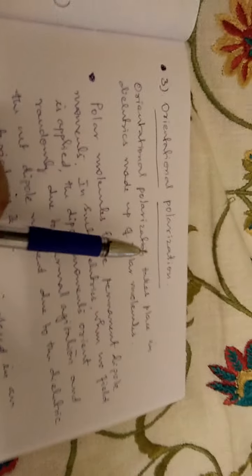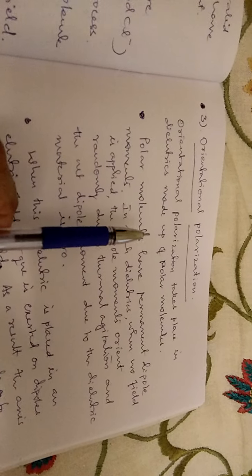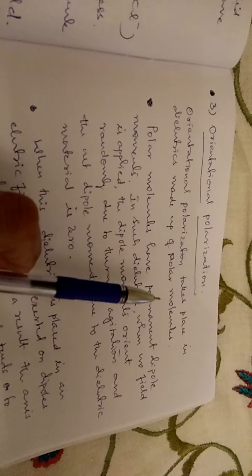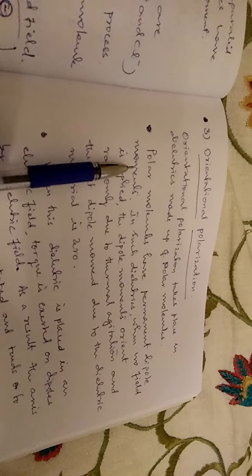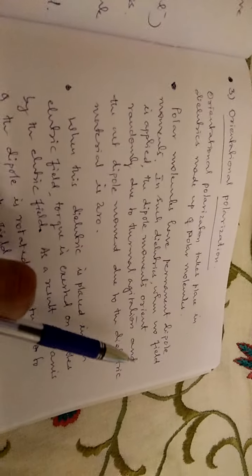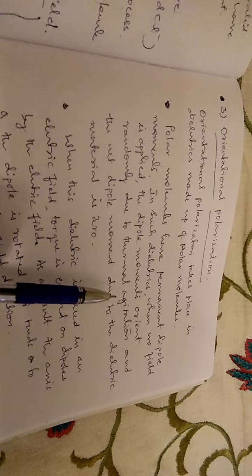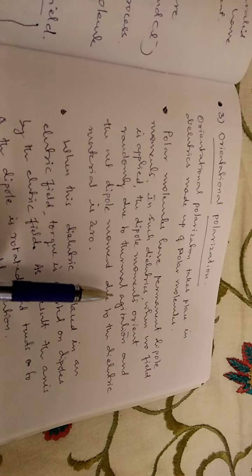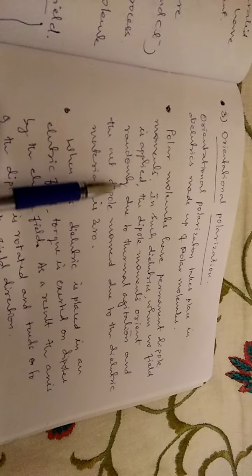Now the last one is orientational polarization. This takes place in dielectrics made up of polar molecules. We have already studied polar dielectric materials. Polar molecules have permanent dipole moments. In such dielectrics, when no field is applied, the dipole moments orient randomly due to temperature. What happens? They will be randomly arranged. Hence, the net dipole moment is zero.